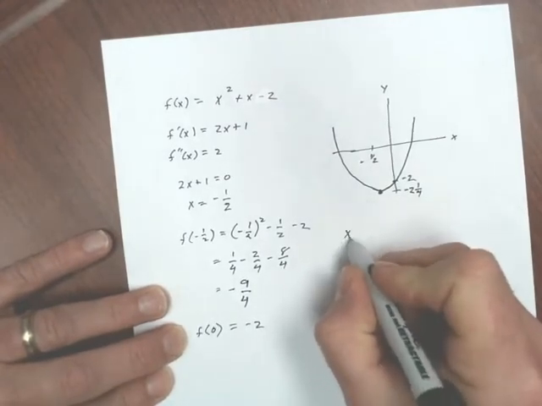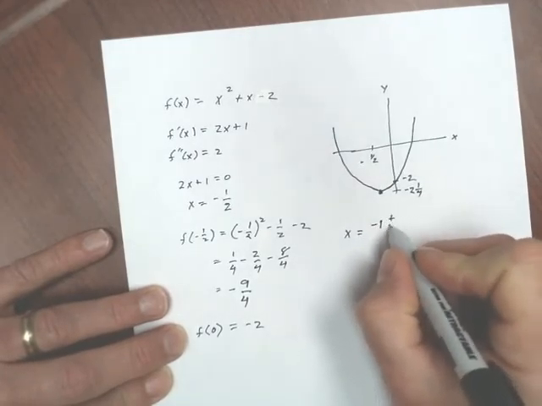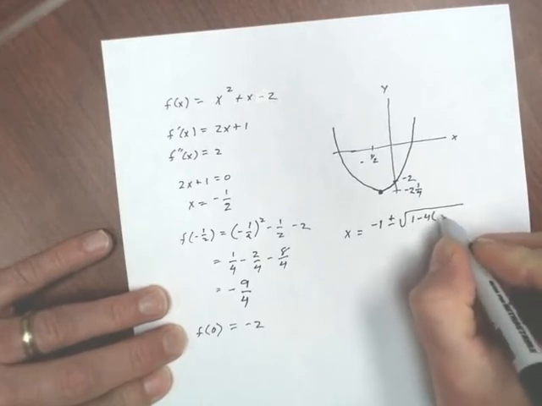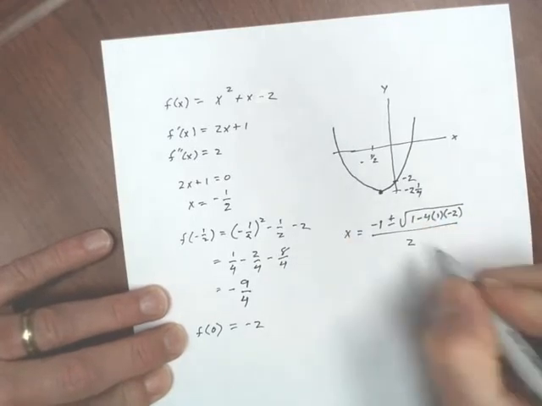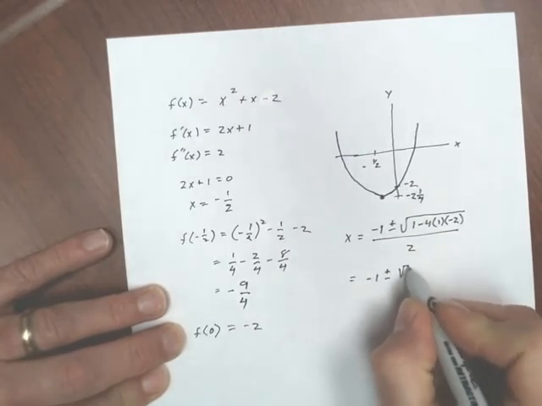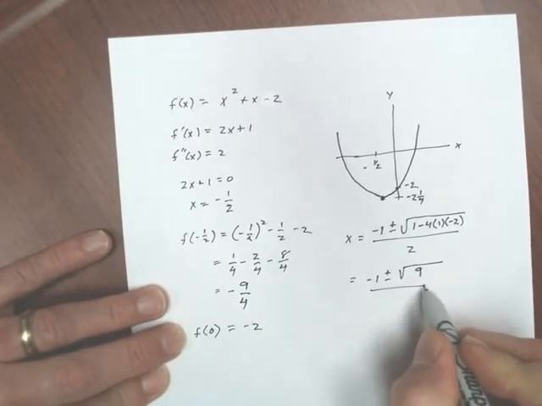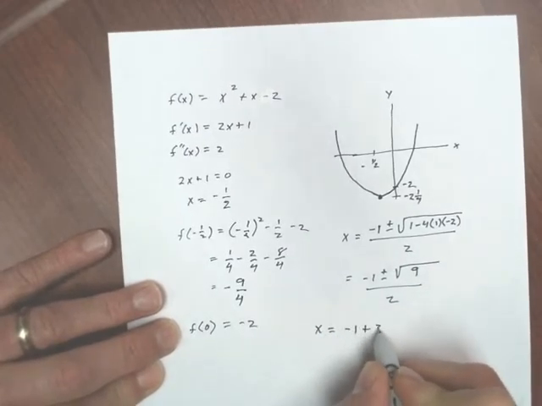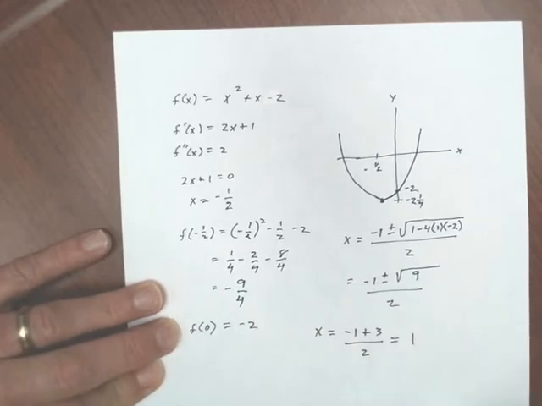This quadratic formula would say x equals -1 plus or minus the square root of 1 squared minus 4 times a times c, all divided by 2a. So x equals -1 plus or minus the square root of, let's see, 9, divided by 2. So this is easy. So x equals -1 plus 3 divided by 2, which equals 2 divided by 2, which equals 1.